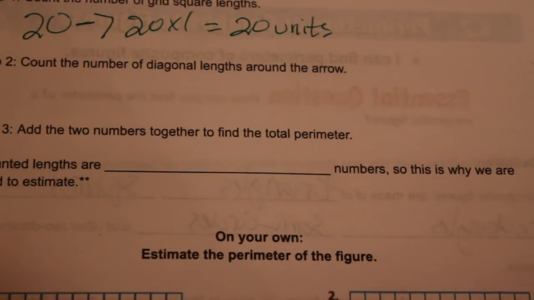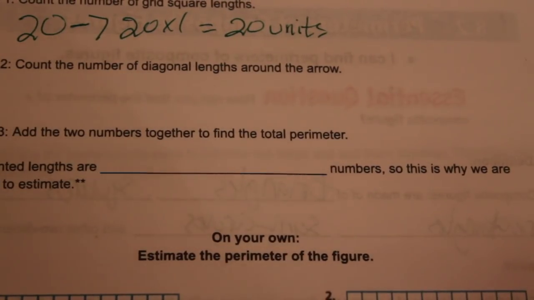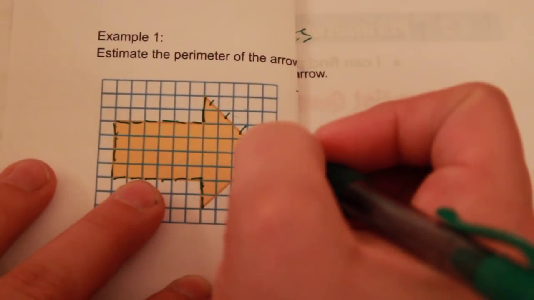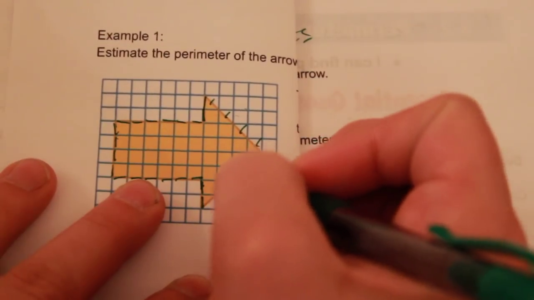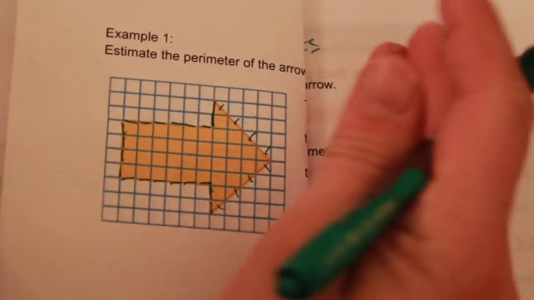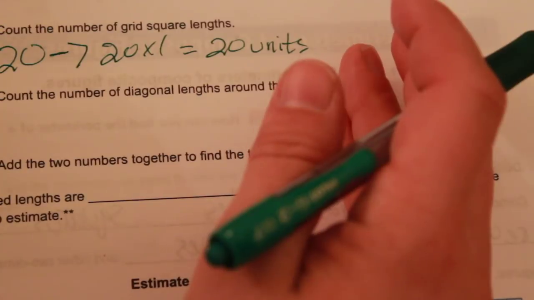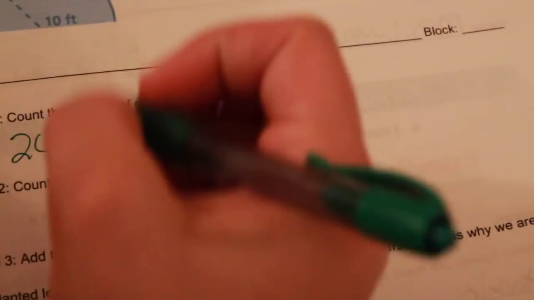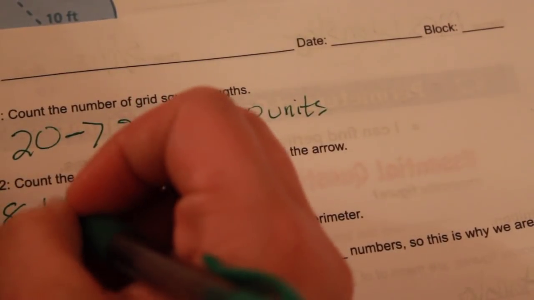Count the number of diagonal lengths around the arrow. One, 2, 3, 4, 5, 6, 7, 8. So we have 8, but that number is irrational. So we have 8 diagonal lengths.